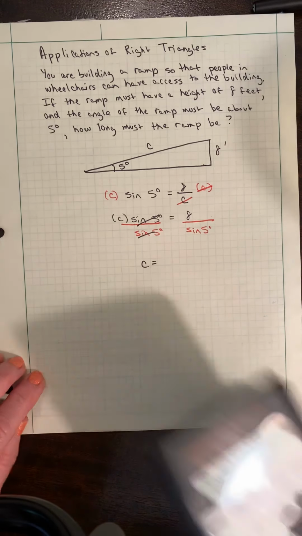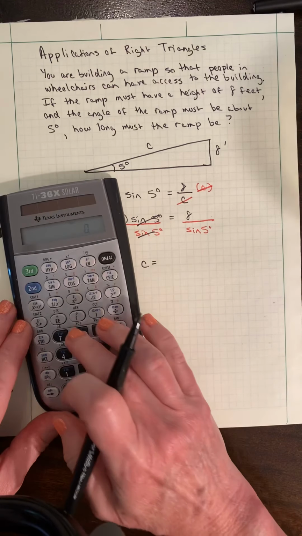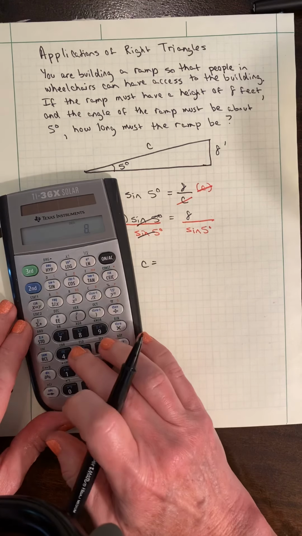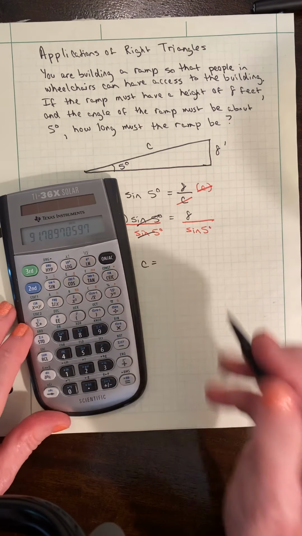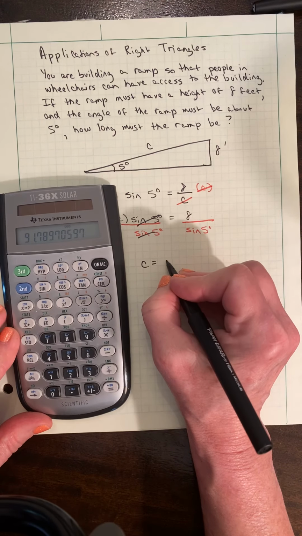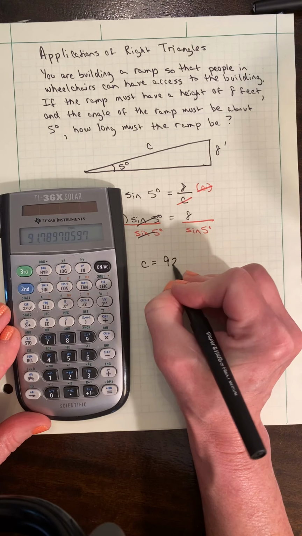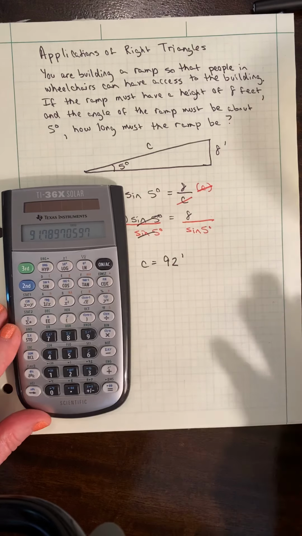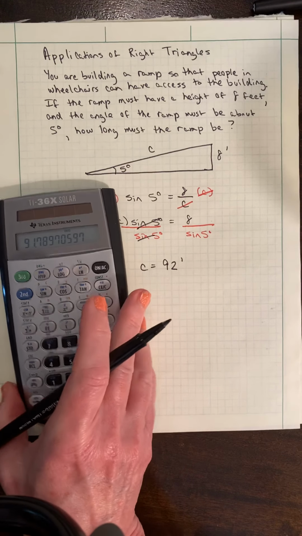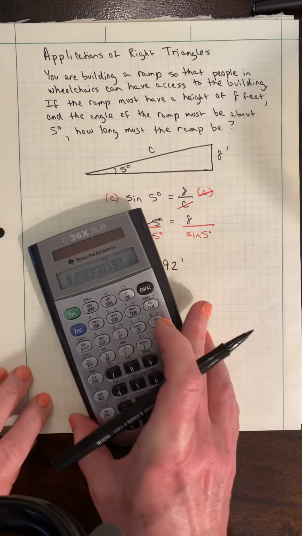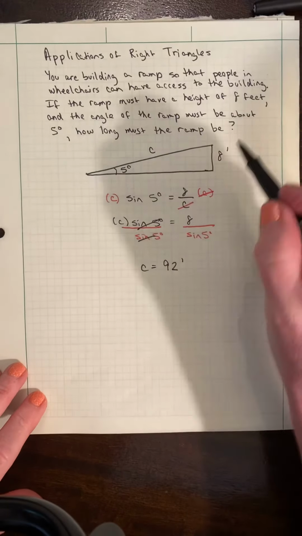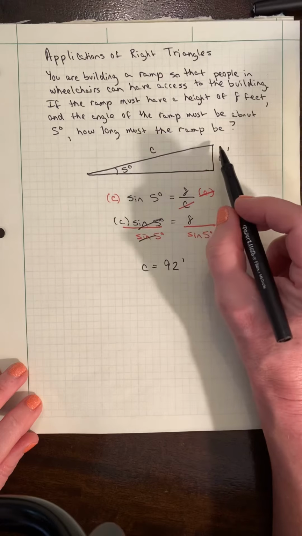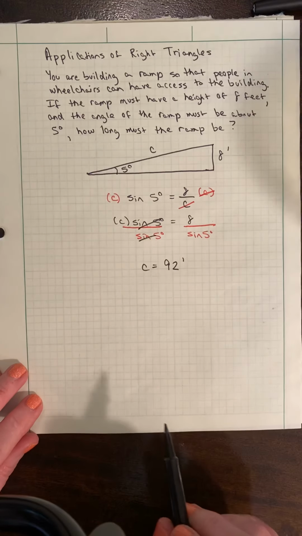So let's see what we get. C is equal to 8 divided by sine of 5, and it's going to be about 92 feet long. Okay, so it's going to take up a lot of room. That's why a lot of times when you see a handicap ramp, it might have switchbacks back and forth so that you get enough distance here so that the angle isn't too high.